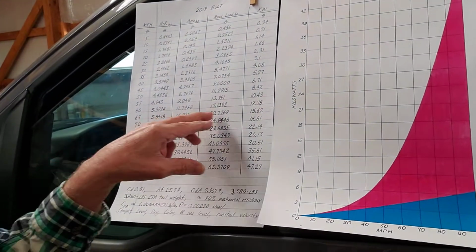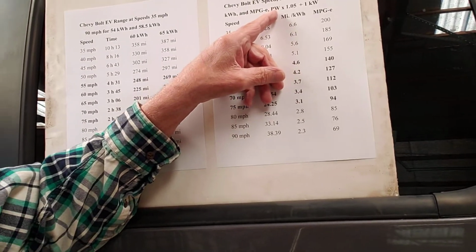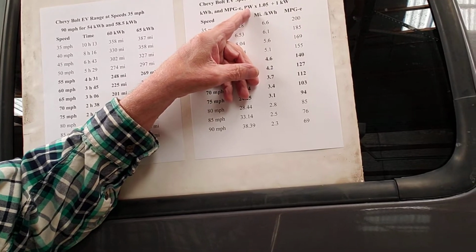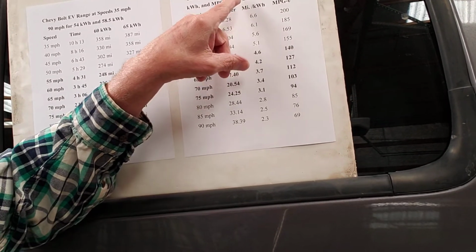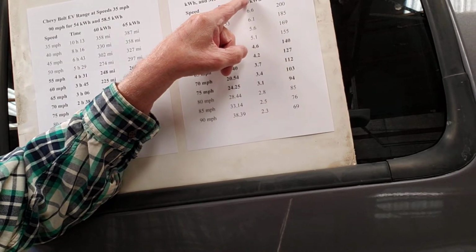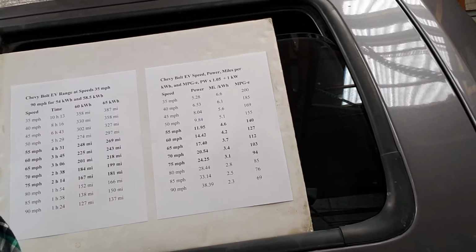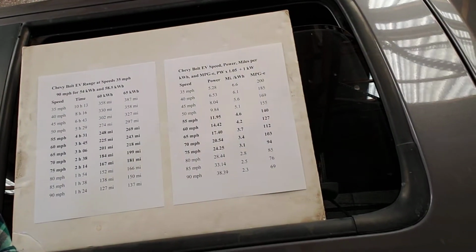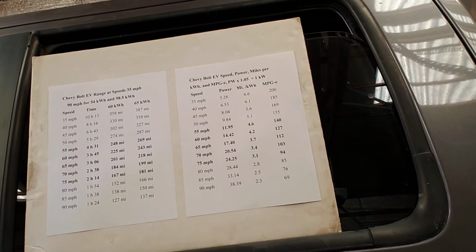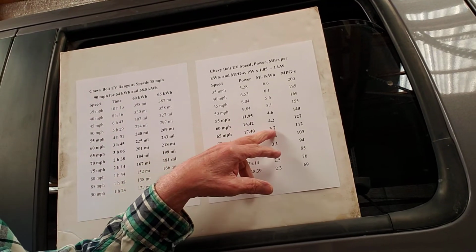If you look on this chart over here, it's 15.62. But you have to realize we've got driveline losses. So I've estimated power losses from the drive lines using a multiplier of 1.05, and then I am adding 1 kilowatt for my standby losses, which is what my car tells me it's doing when it's parked. And that's how you come up with this new figure.